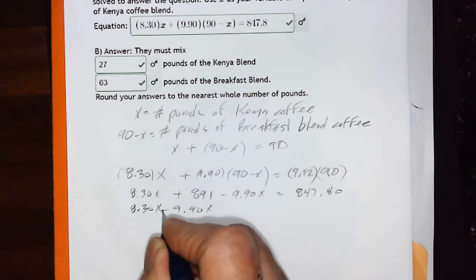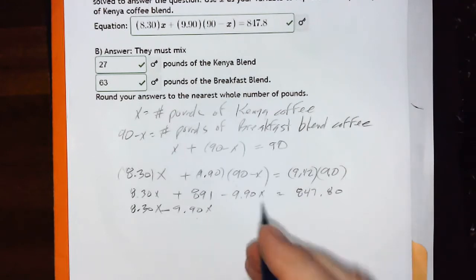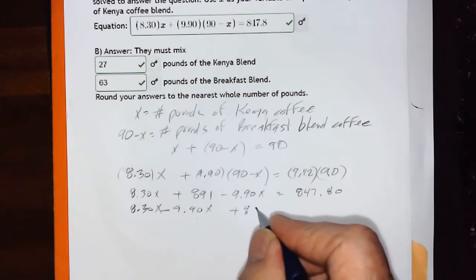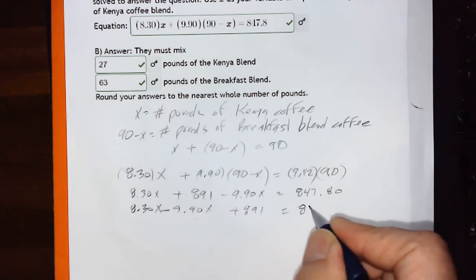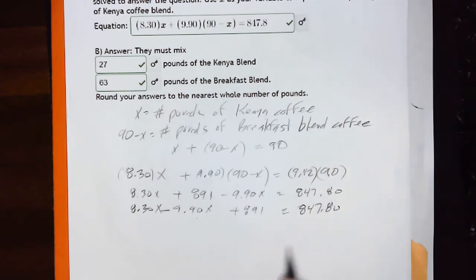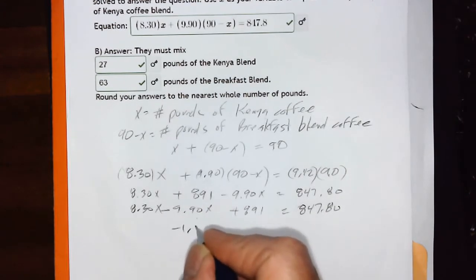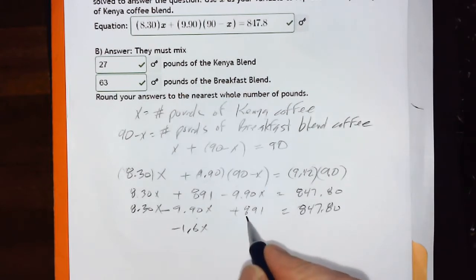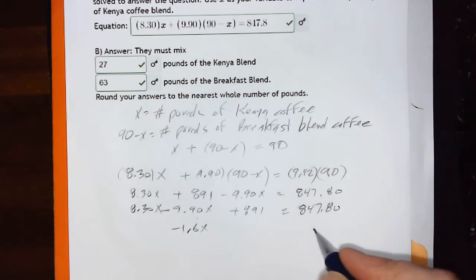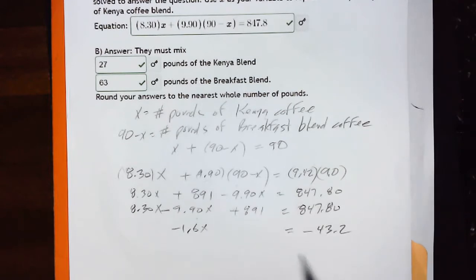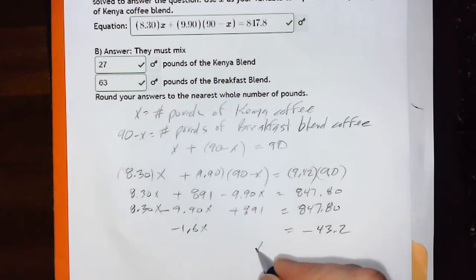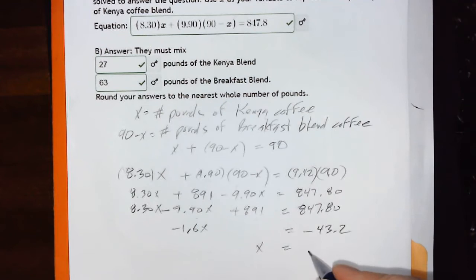These are like terms in X. Let's do this subtraction. This subtraction gives us a negative 1.6x. We subtract 891 from both sides. That'll give us a negative 43.2. Now we divide both sides by a negative 1.6, and we end up with x, the number of pounds of Kenya coffee.